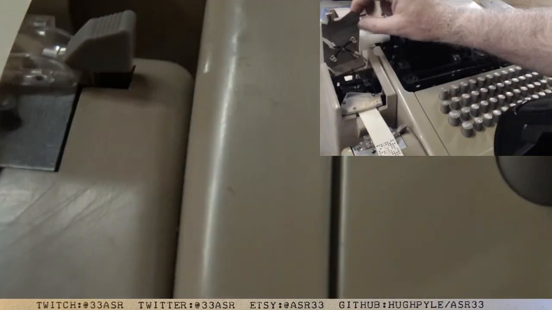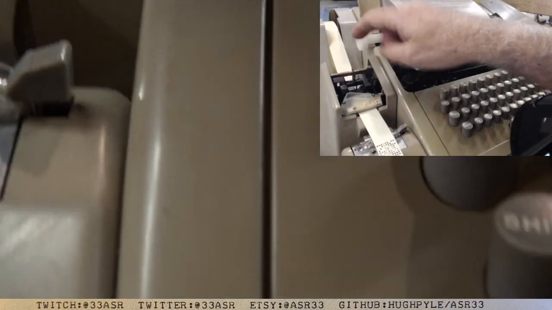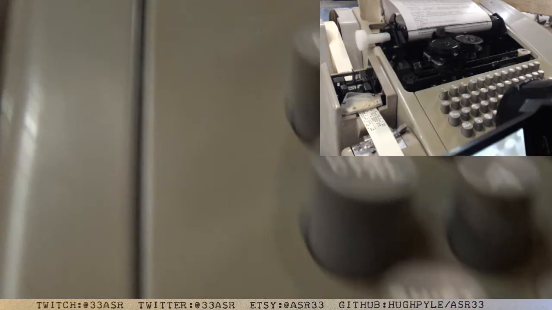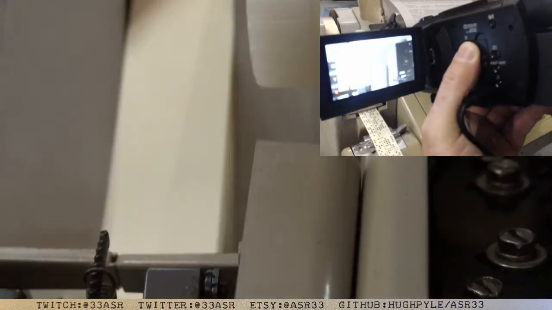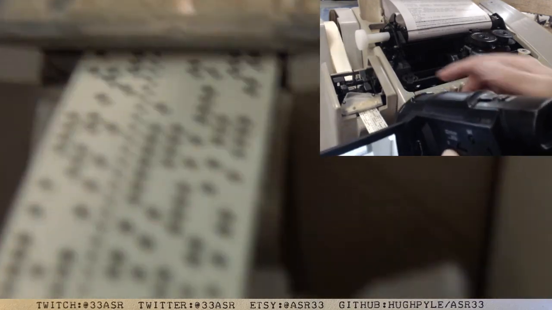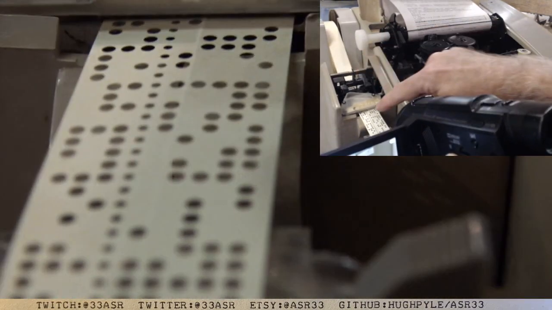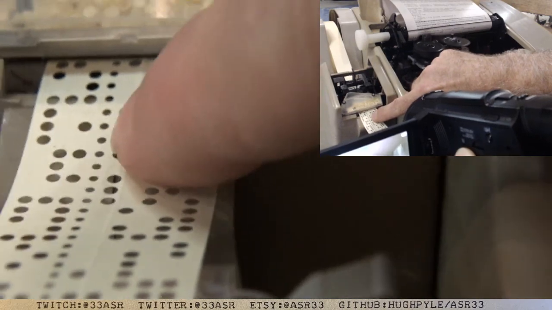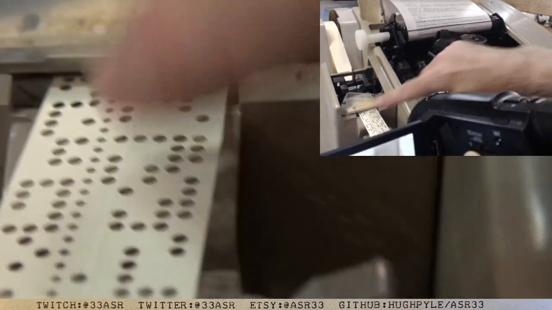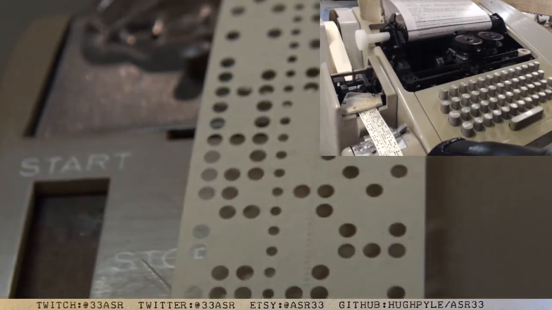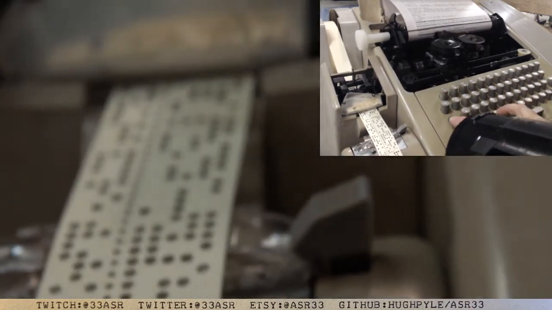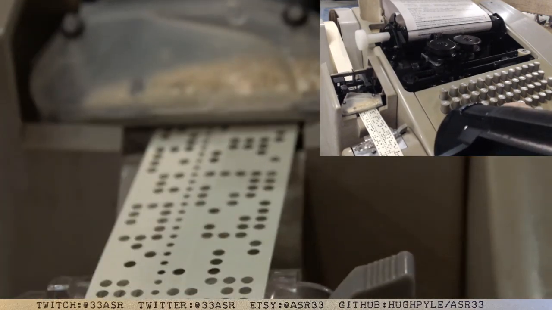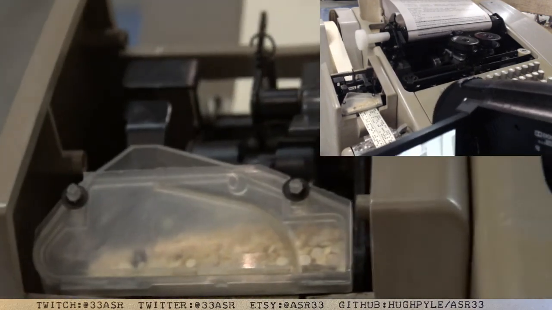The sprocket holes are punched along with the data, so plain paper goes in and it gets punched. The middle track is like an always-on punch pin, and it's smaller than the others, and it's always there. So that's the secret of punched tape punching.